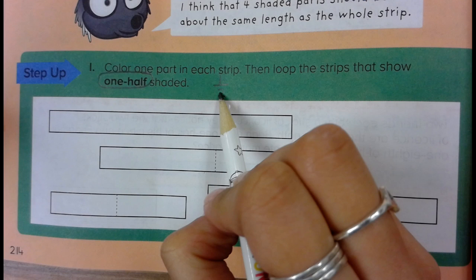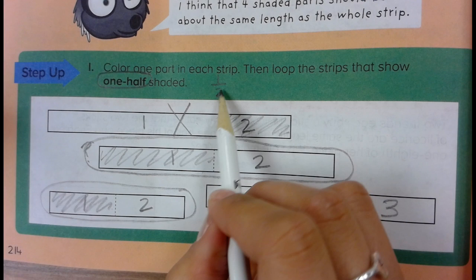Does this show 1 out of 4 shaded? Yes, I have 4 equal parts, which I labeled, and if I had to shade 1, I would have 1/4 shaded. So that is correct. Now let's move on to the next one.